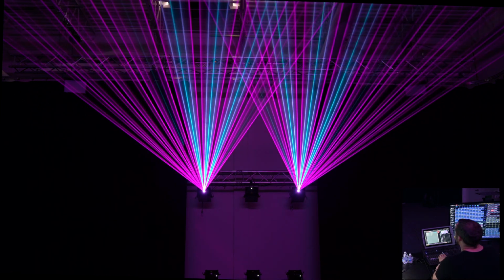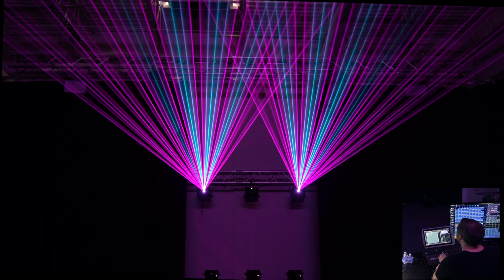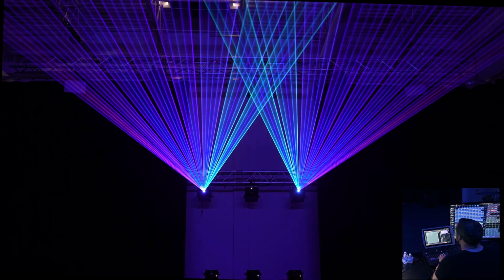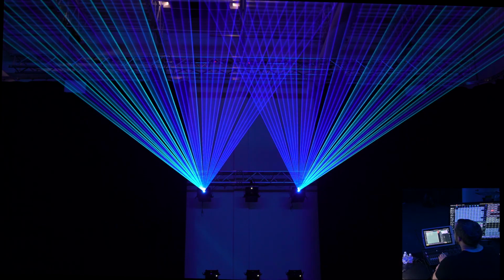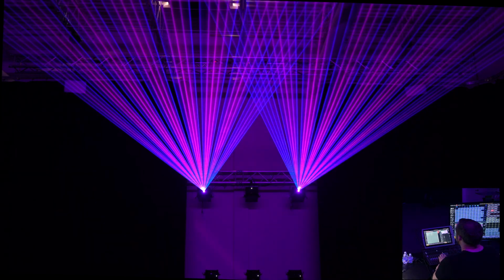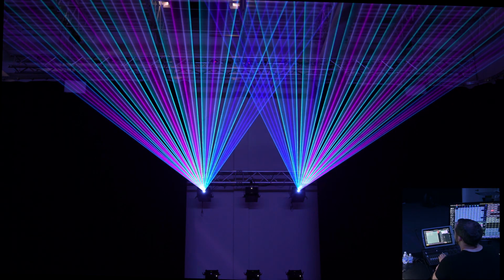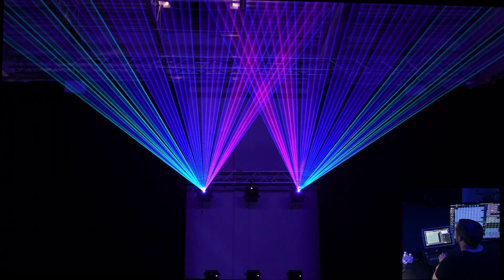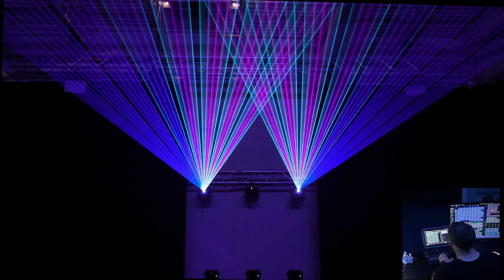So now I'm just running an effect on the 1 color part between cyan and black. And you can do color effects on both color parts at the same time. So this is an effect on each color part separately, running at different speeds, doing the kind of stuff that you would think about doing on a batten fixture, but it gets an entirely new look when it's coming out of a laser.